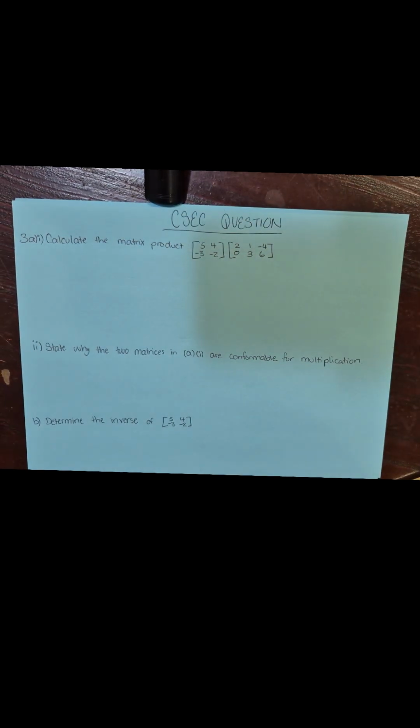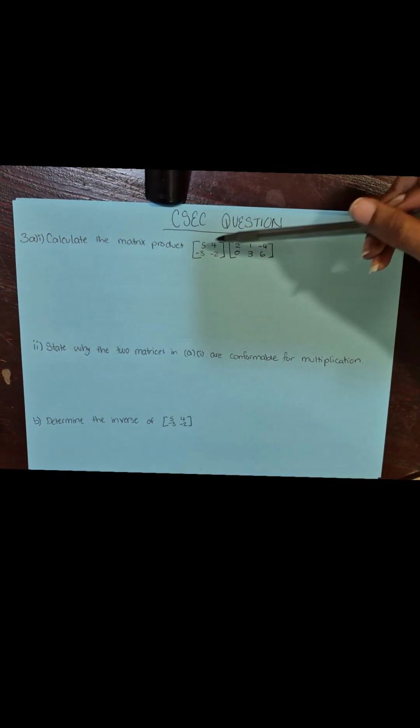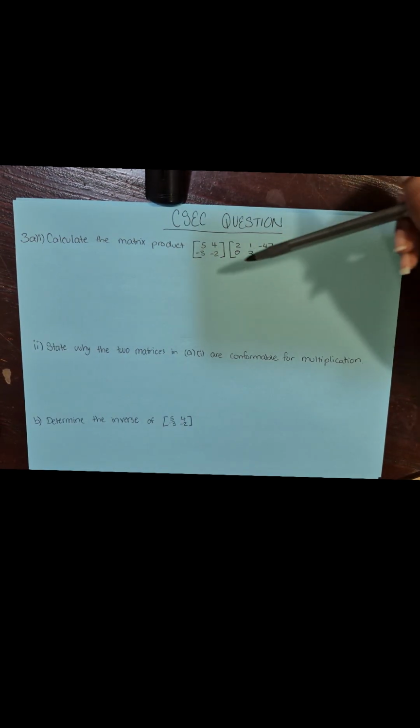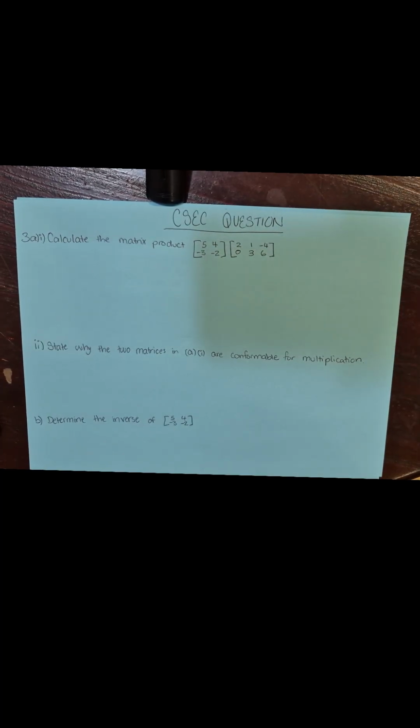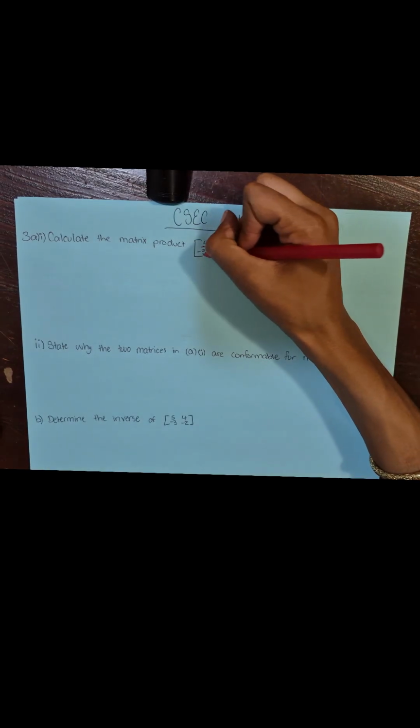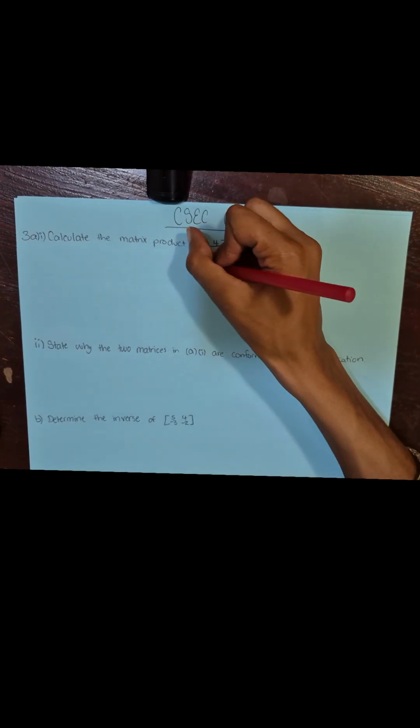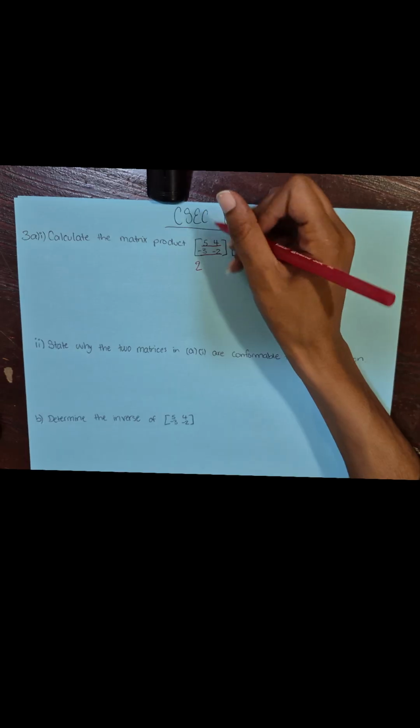Calculate the matrix product of [5, 4; -3, -2] times [2, 1, -4; 0, 3, 6]. First thing we're going to do is check if it's possible. So we're doing rows. That's 2. And how many columns? That's 2. This one has rows. That's 2. And how many columns? 1, 2, 3 columns.